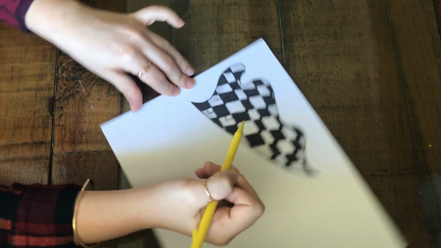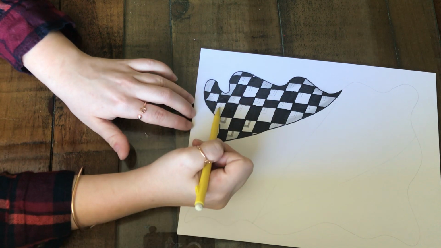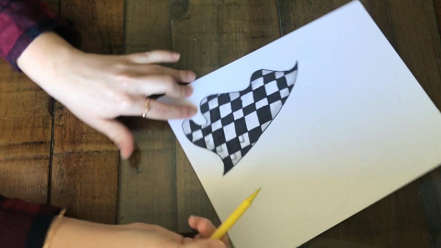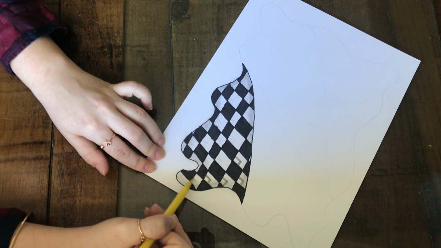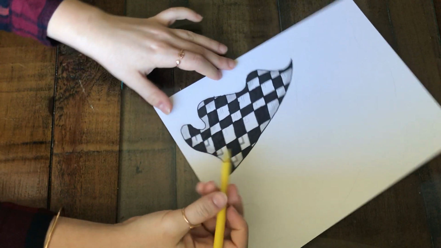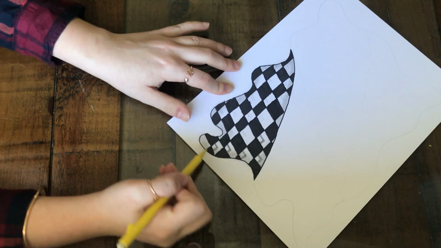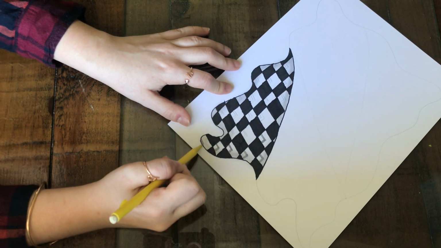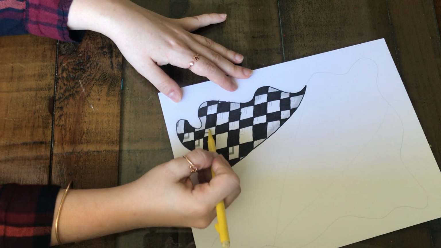So instead of shading in the entire squares like I did in some of these other Zentangles that I've already made, I'm creating a variation on the checkerboard pattern. So the variation that I've added is inside of the white squares, the squares that I did not color in with marker, I am just shading, pressing a little bit more with pressure with the pencil.